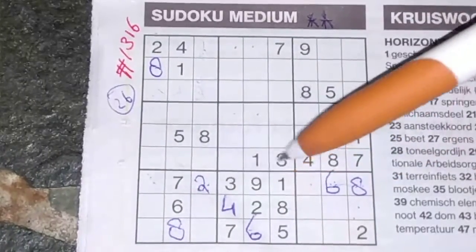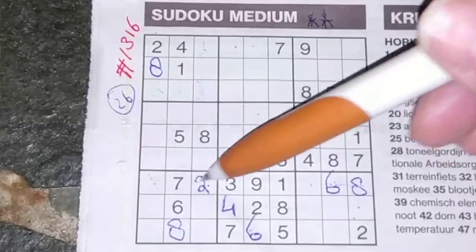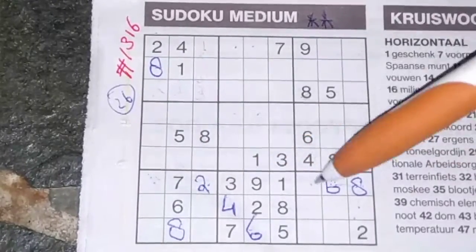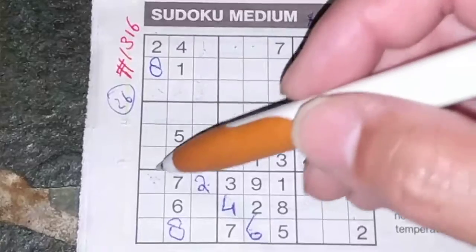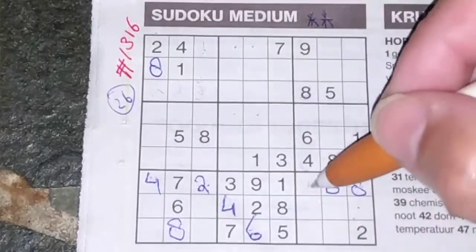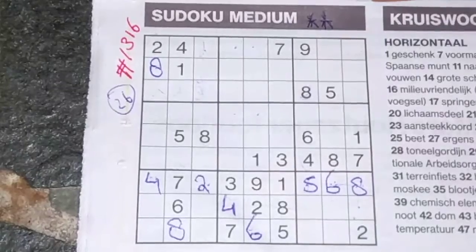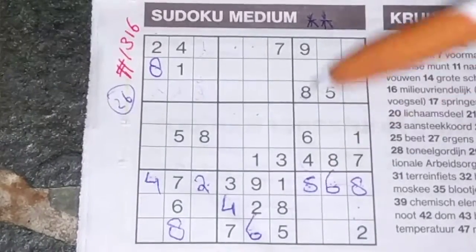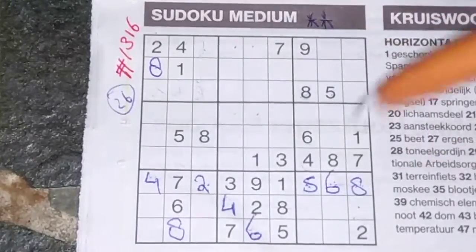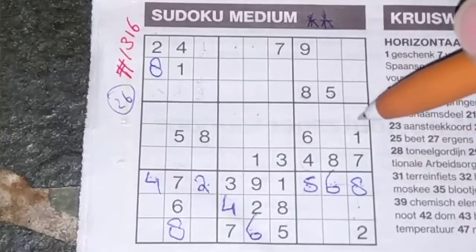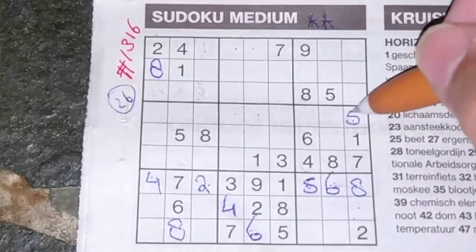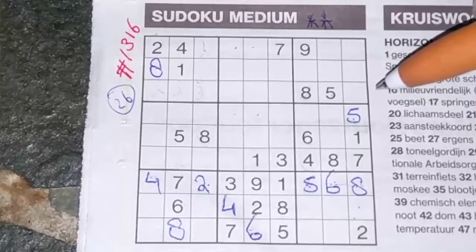1, 2, 3, 4 is missing in this row, and the 5 is missing. We see here 4, no 4 there. 4 should be here, and the 5 goes there. 5 in this column, 5 in the column next. So in the last column, the only place for the 5 should be there.